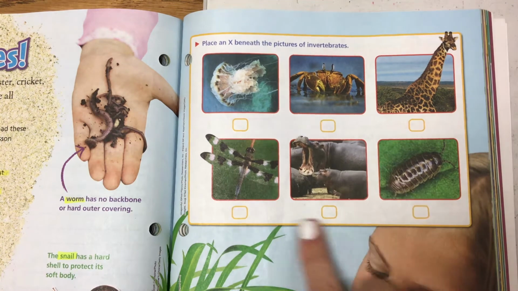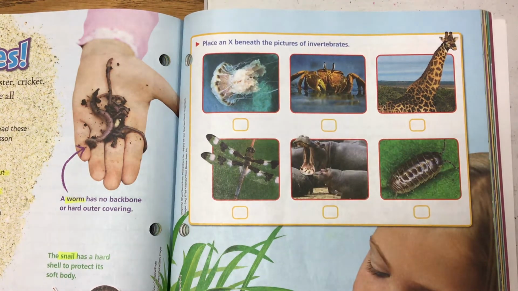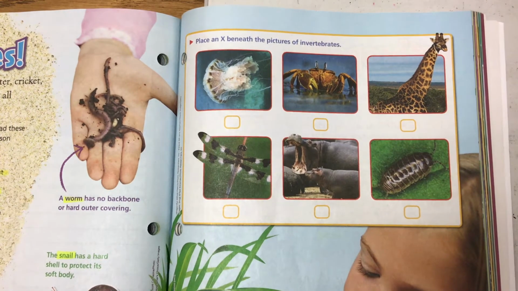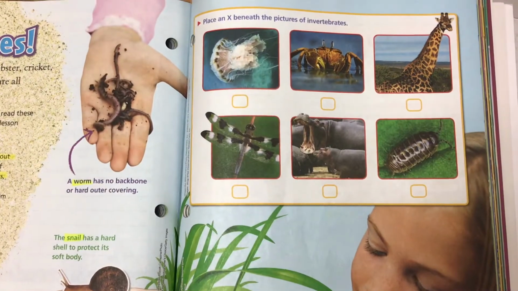You're going to look at these pictures and then place an X beneath the pictures of invertebrates. Make sure you look back in your text to help you decide which ones are invertebrates.